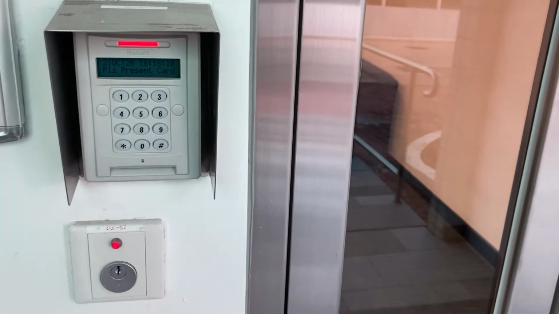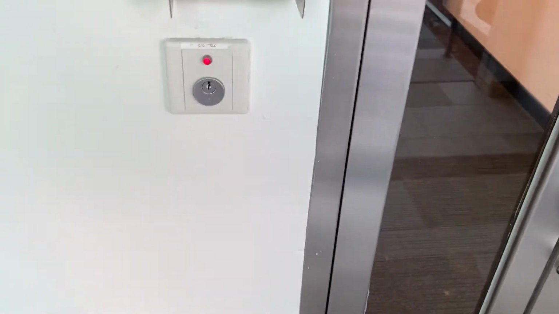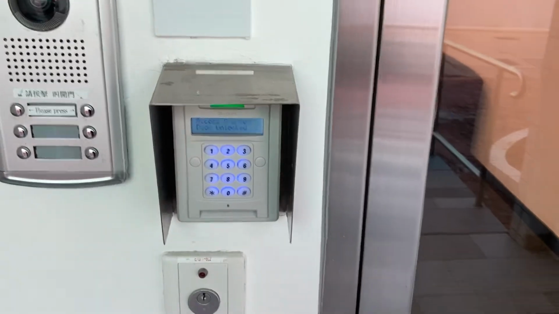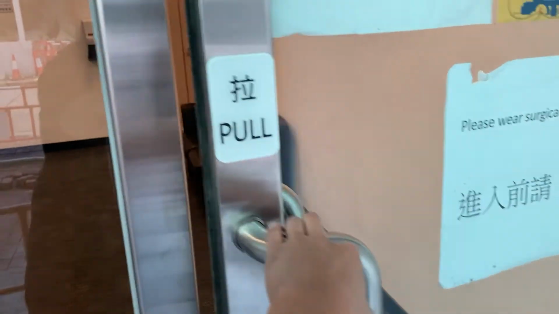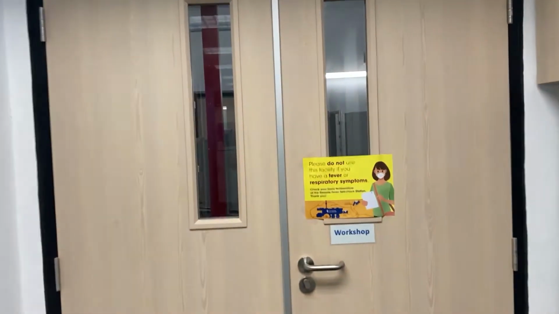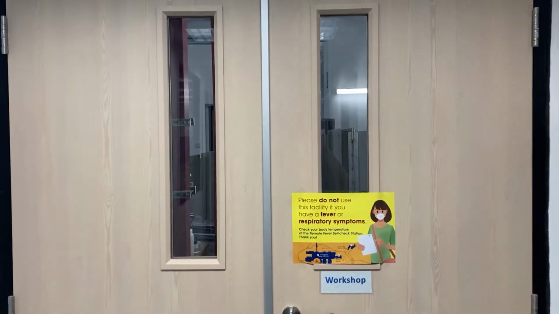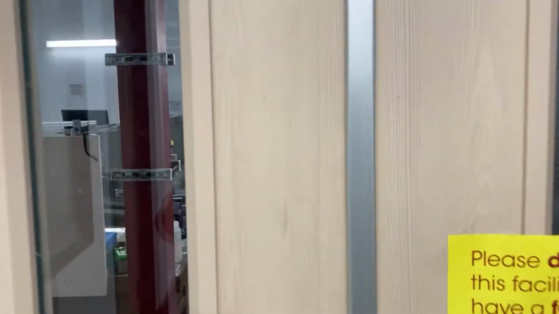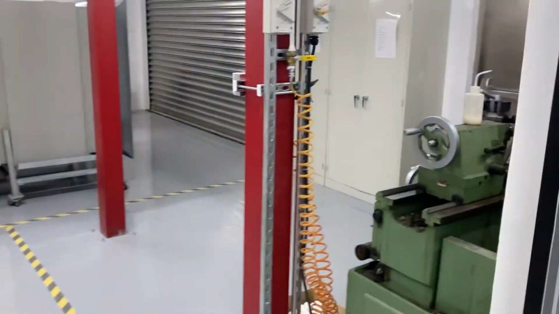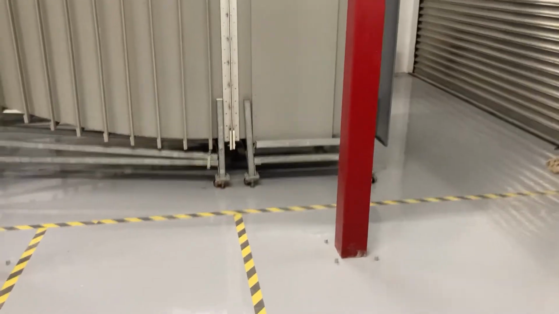I just get my student ID card. All right, and open. Okay. And here is the workshop area where our wind tunnel is located. Let's just open that. Okay.